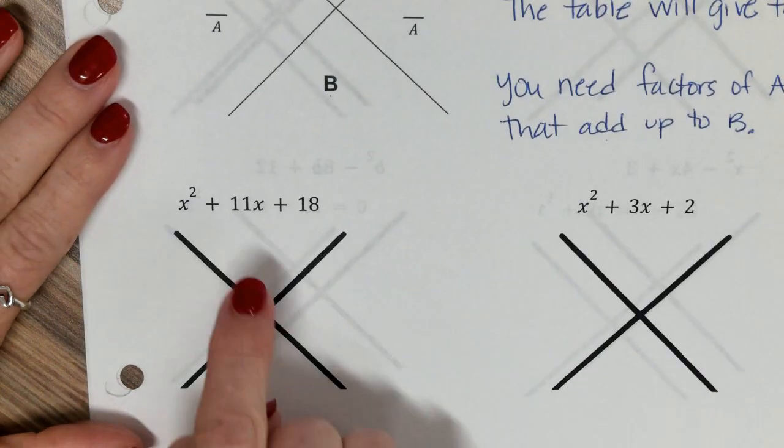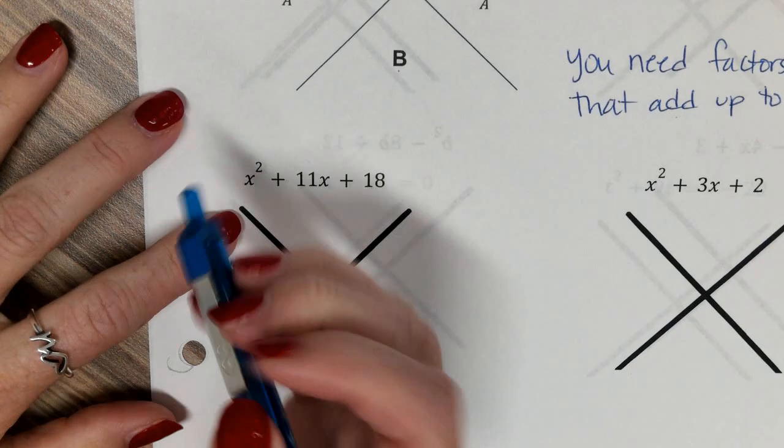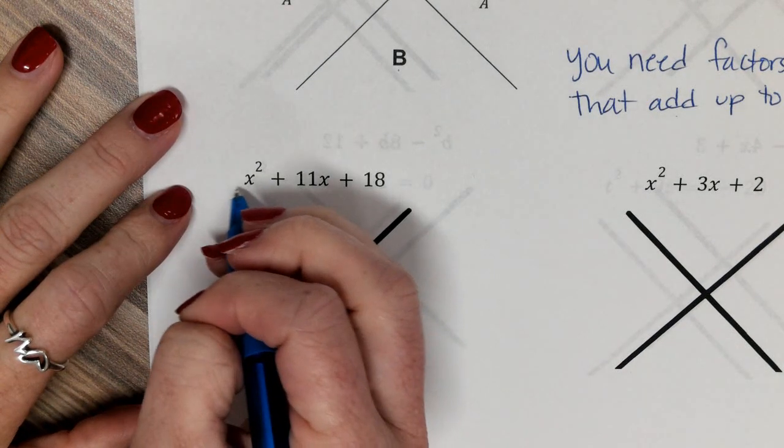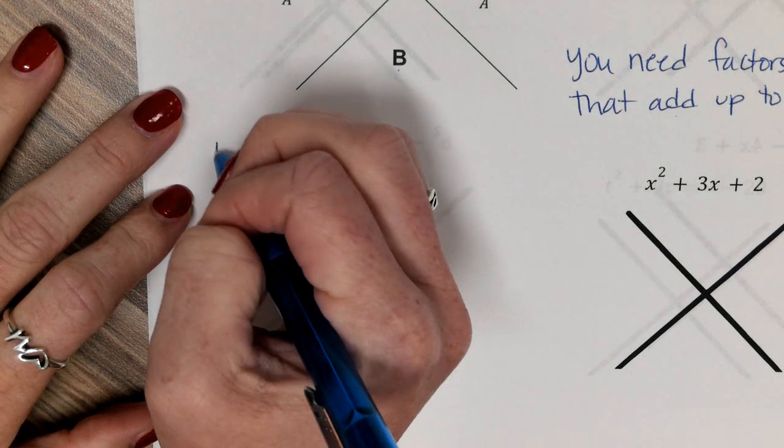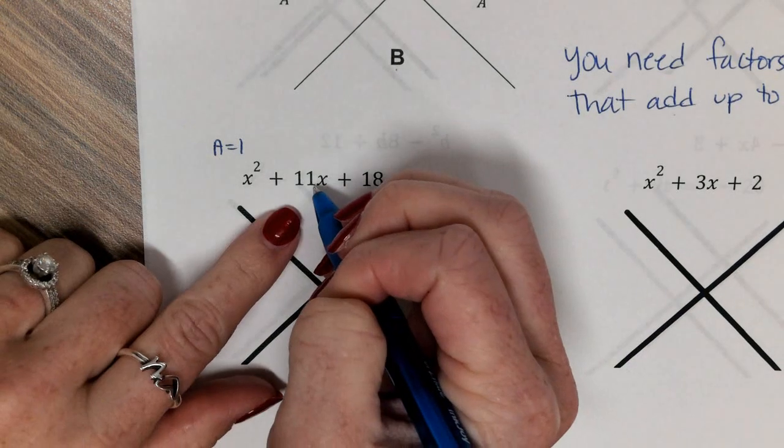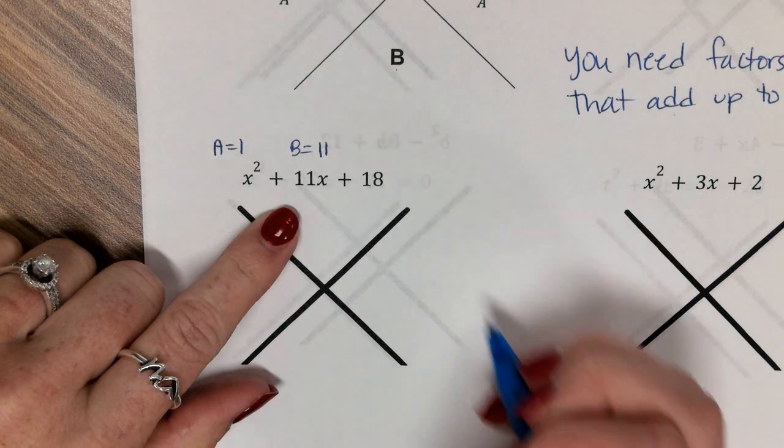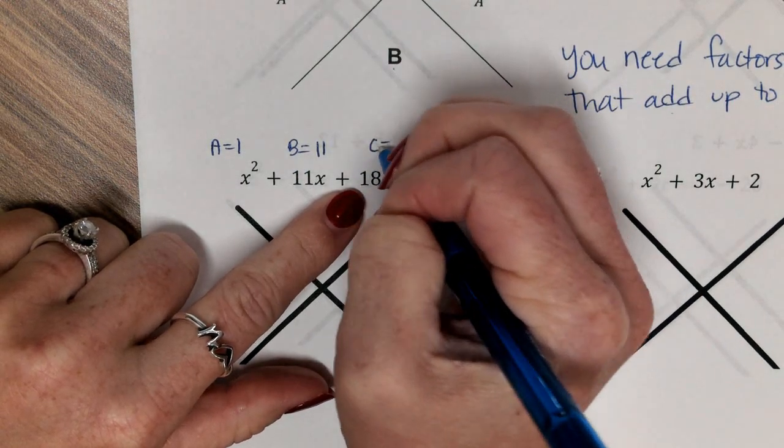All right, here we go. So first example, here's our trinomial. So let's look at it. What is the number in the A spot right here? 1. So the A is 1. Write that down. The A is 1. What is in the B spot? 11. And what is in the C spot?